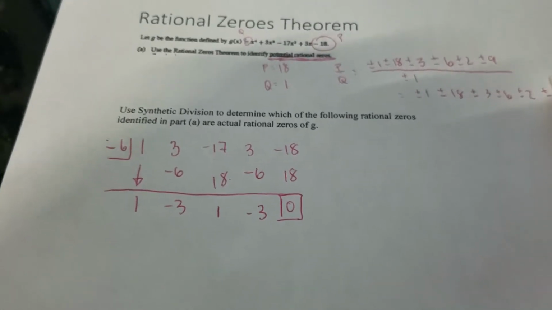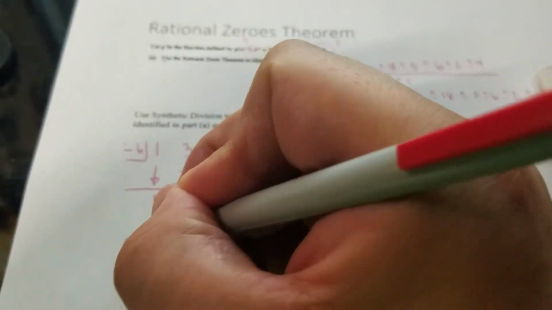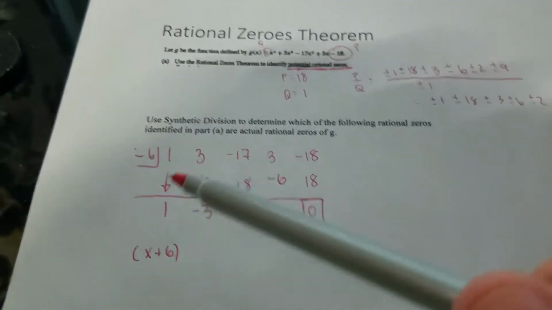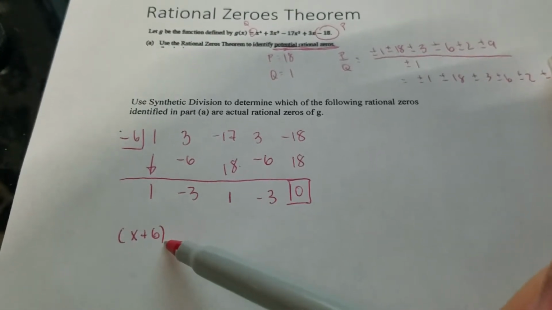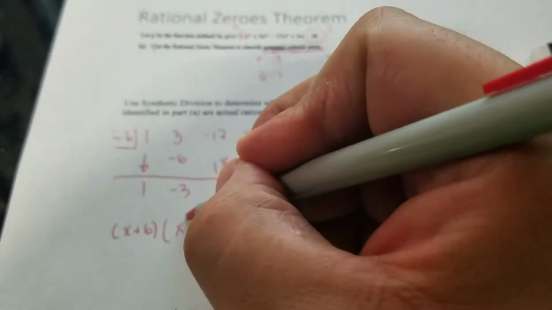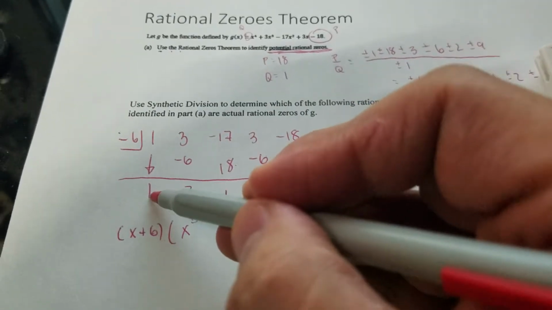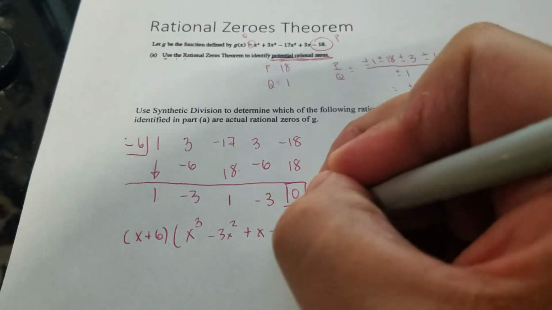Okay, so what I've done right here, guys, is I'm going to start to put this in linear terms. So remember, you switch the sign here. This was a negative 6. When I'm writing the linear term, it's x plus 6. This is x cubed now, so this goes 1 power less. Minus 3x squared plus x minus 3.